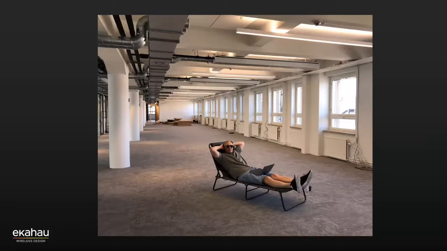So this is our new Helsinki office. This is what it looked like a day or two ago, and now it's starting to look a bit better by the day.